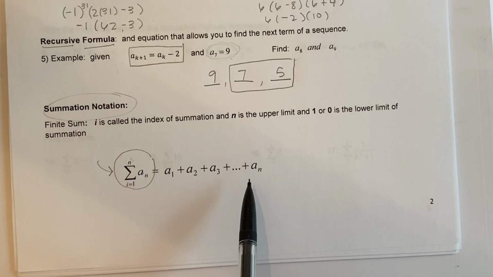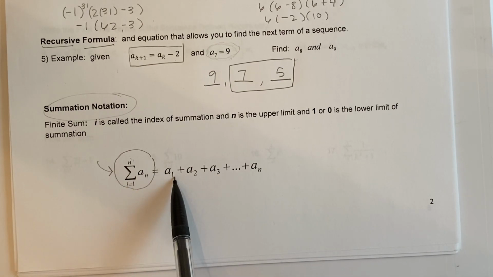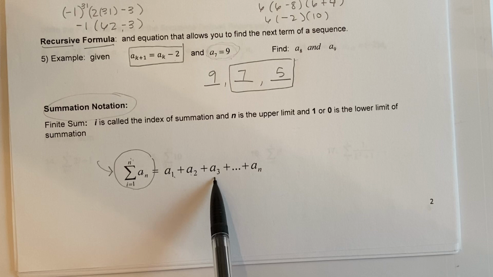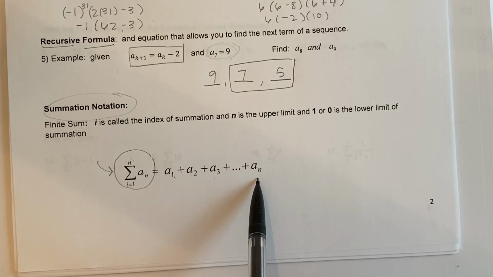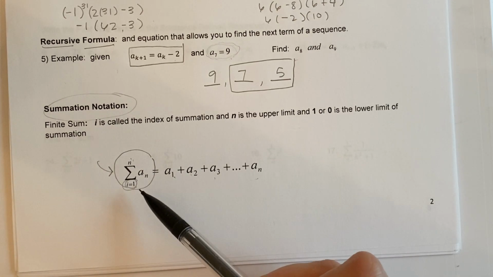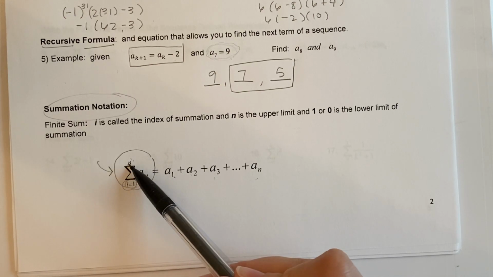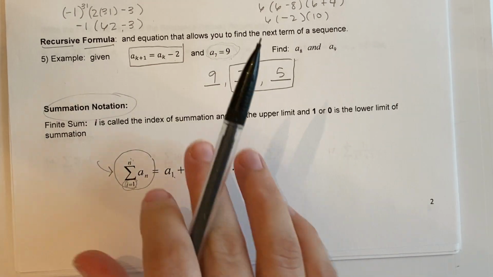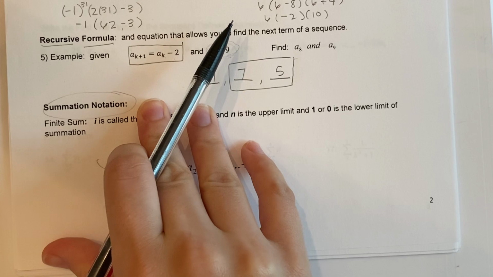But if you're going to do it by hand, you would figure out the first term, figure out the second term, figure out the third term, all the way to the term that you want, and then add it together. This lower number is always going to be 0 or 1. So basically, it wants you to go from the first term to the nth term and then add it together. So let's take a look at what that looks like on the next page.